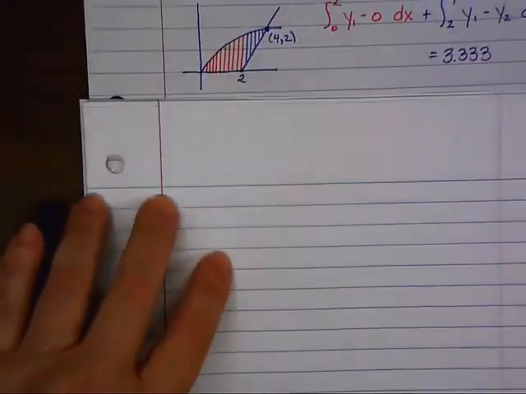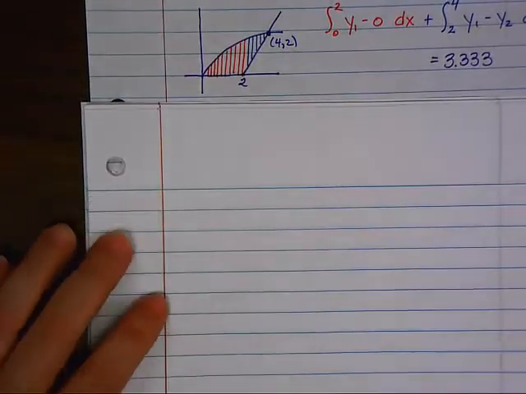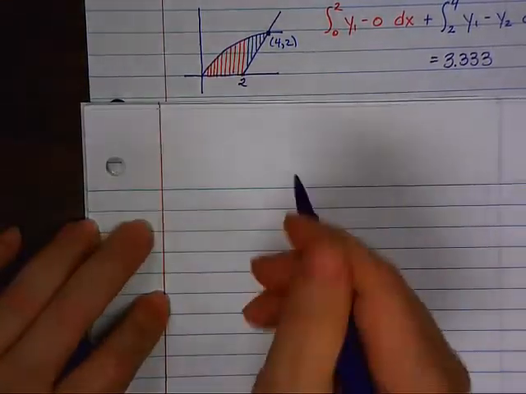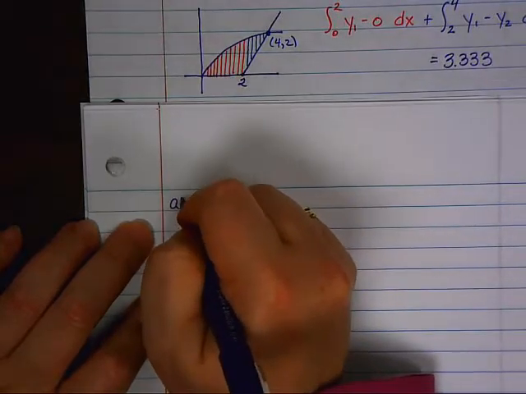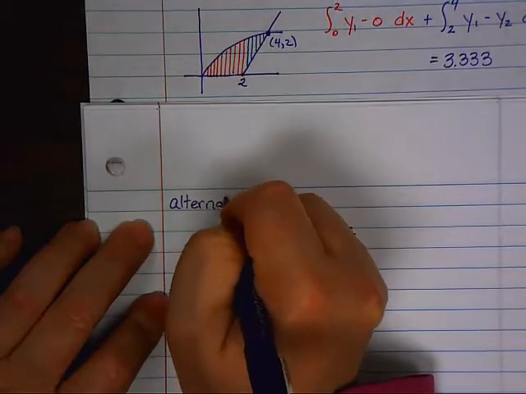I need you to redraw that graph. Empty. Do not put lines in it. Just redraw the graph for me. This is an alternate method. Should have written this down first, but that's okay.